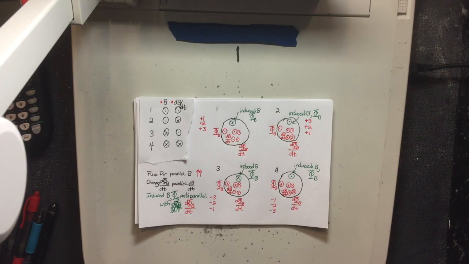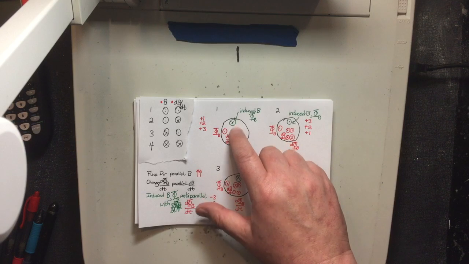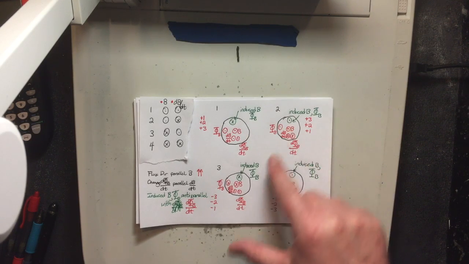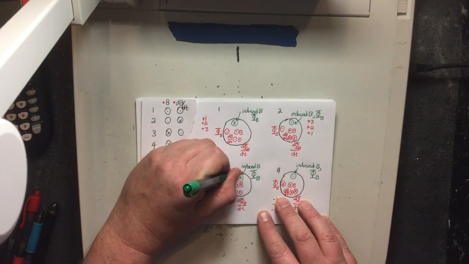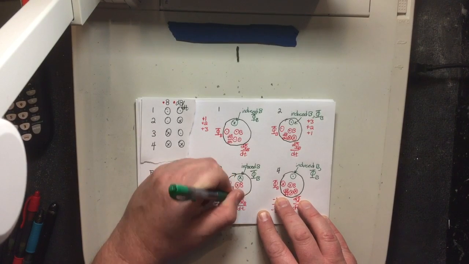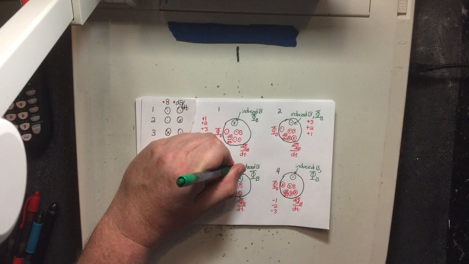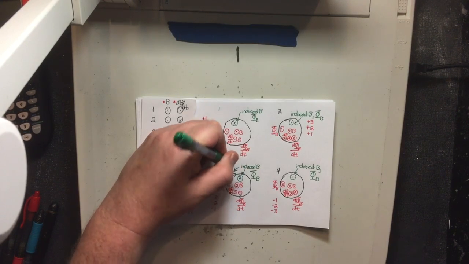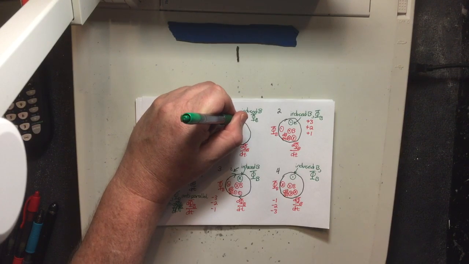I'm not very trusting of negative signs. But in order to get the induced B field in and out, there has to be an induced current. To get the B field to go in, the induced I has to be counterclockwise. Or I'm sorry, clockwise.